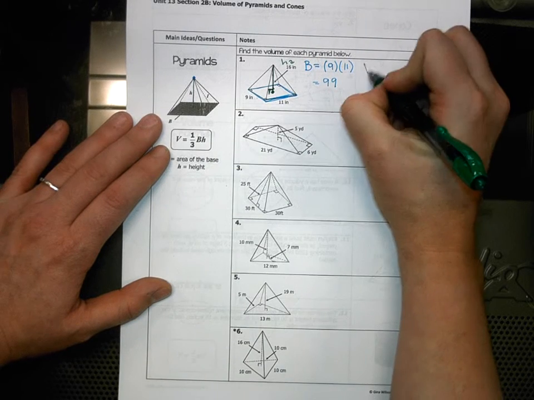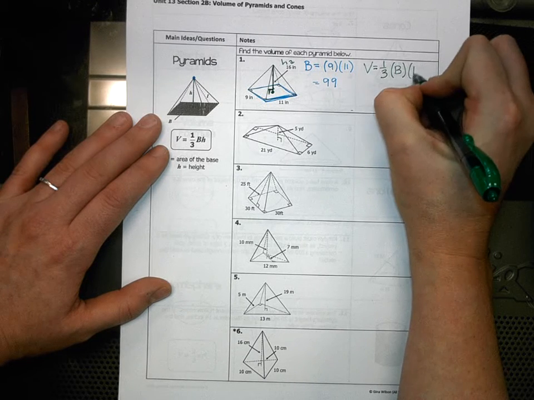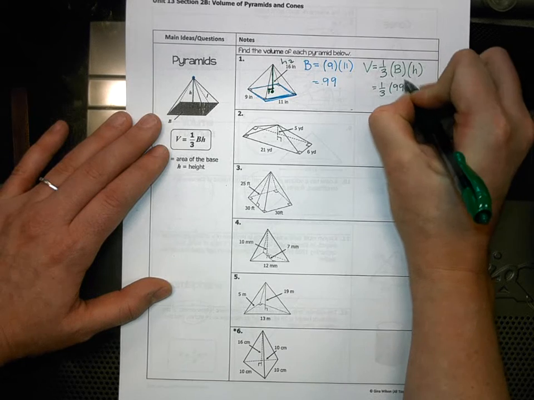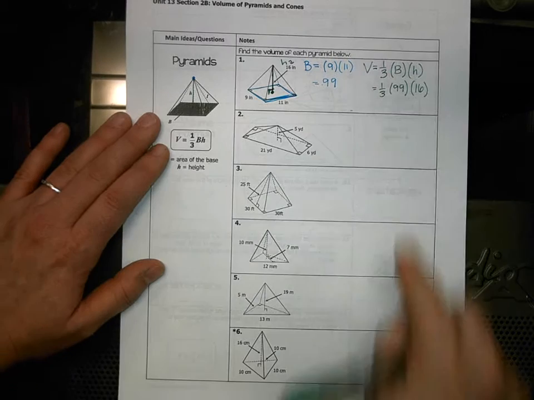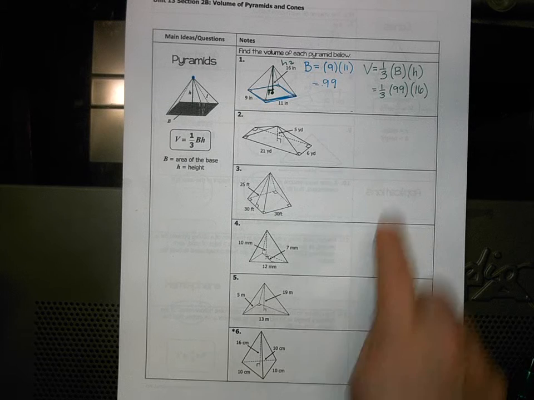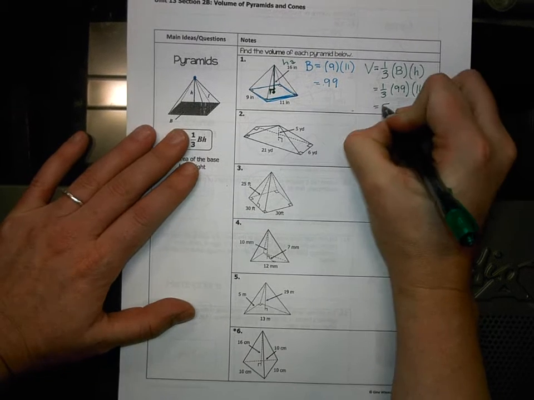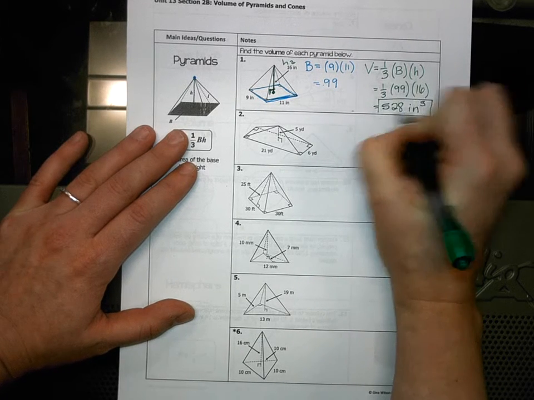So when I take the volume formula, I do 1/3 the area of the base times the height of the prism. We already know the area of the base, which we calculated on the left, is 99. And now we plug in the height of the prism, which is 16. Well, 1/3 of 99 is 33. And then you can multiply that by 16, or you can multiply these two numbers together and divide by 3 at the very end. Either way, you should get 528 inches, and we're talking about volume, so that's inches cubed.